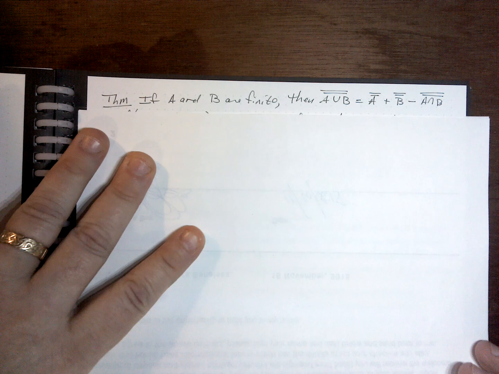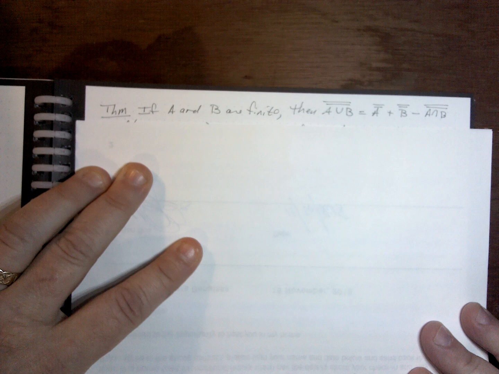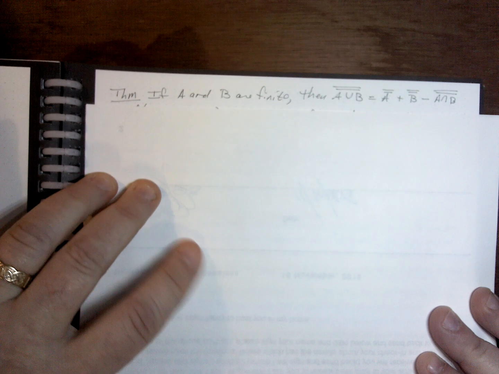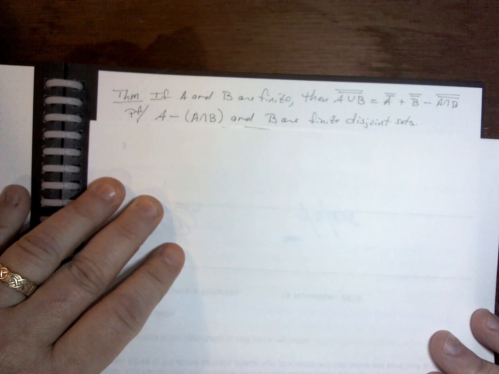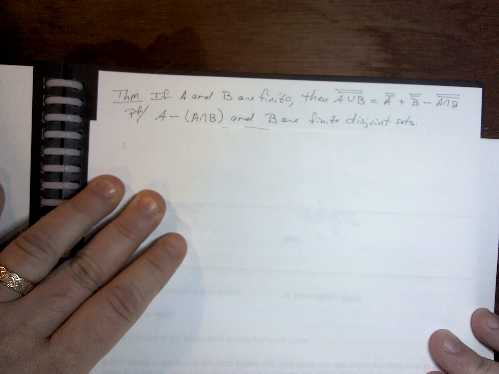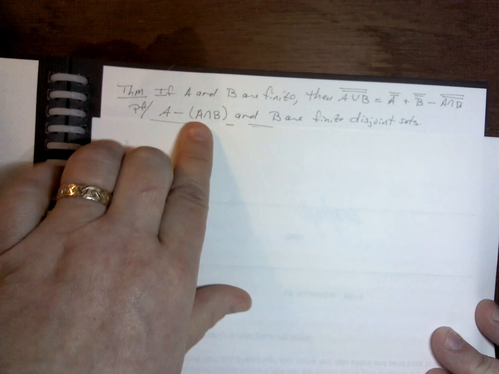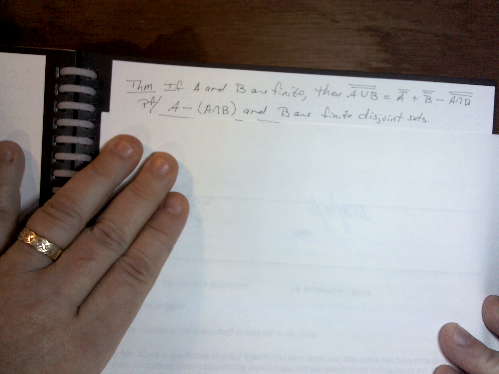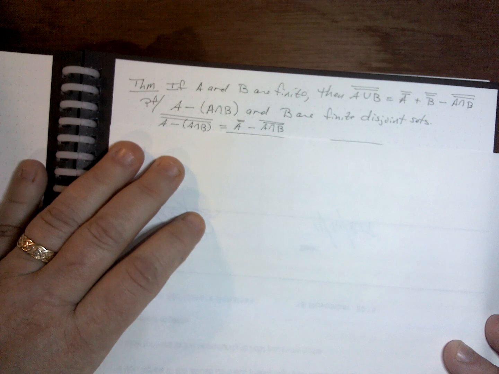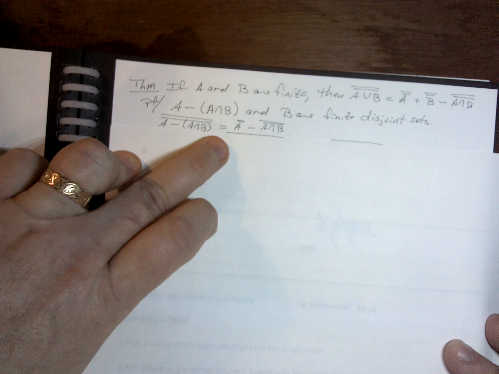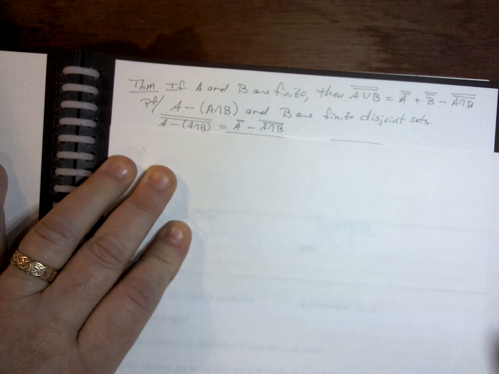If A and B are finite, then the cardinality of A union B is the cardinality of A plus the cardinality of B minus the cardinality of the intersection. So A minus the intersection of A intersection B, and B, are finite disjoint sets because I tossed out the part where they overlap. The cardinality of A minus A intersection B is the cardinality of A minus the cardinality of A intersection B, because you're just removing those elements.